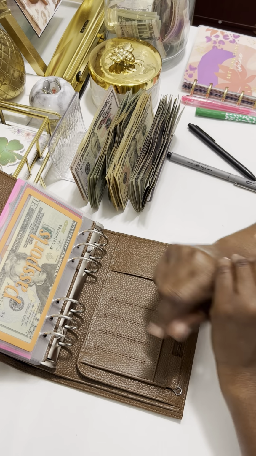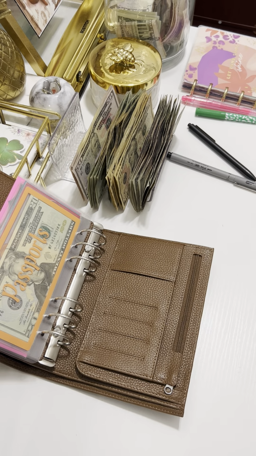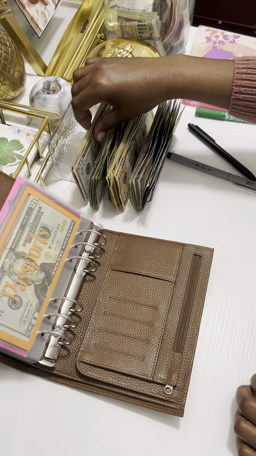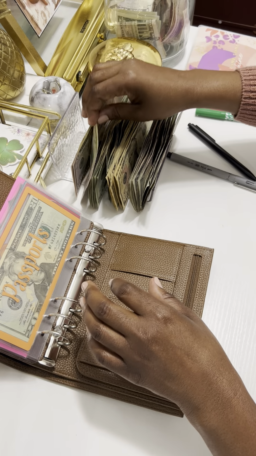Okay, so Passport. Okay, sorry, we are working on our high priority binder, and for high priority binder, we are going to be cash stuffing $50.